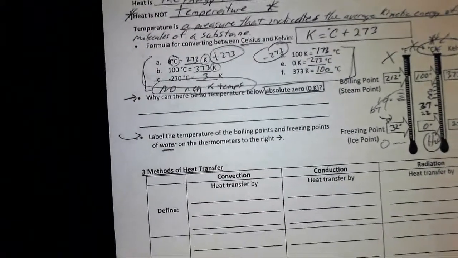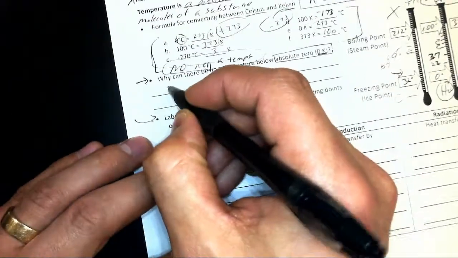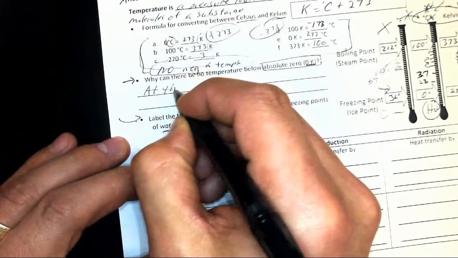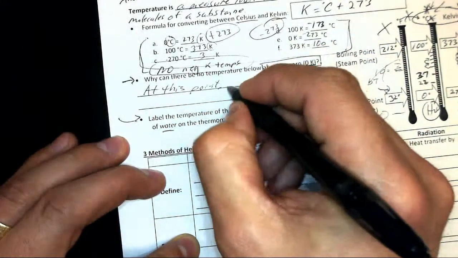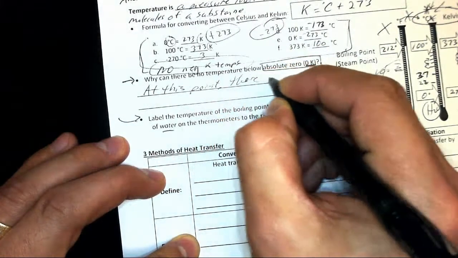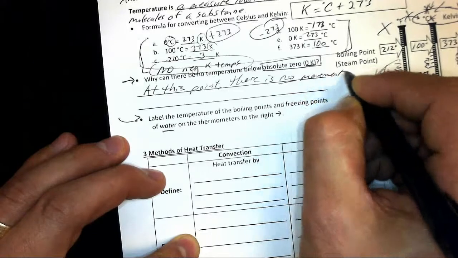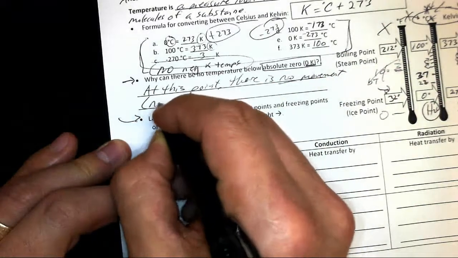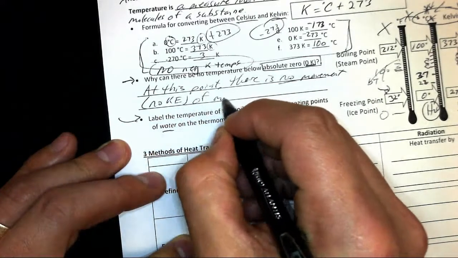Because, let's go ahead and write this down. Why can there be no temperature below 0 Kelvin? Because at this point there is no movement, which means if you've got no movement, you have no KE, no kinetic energy of molecules.